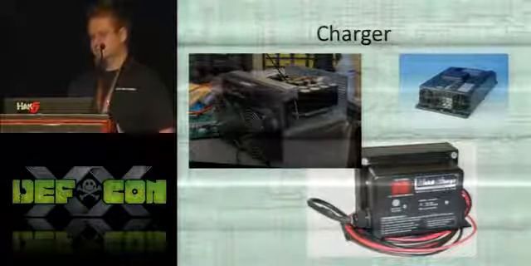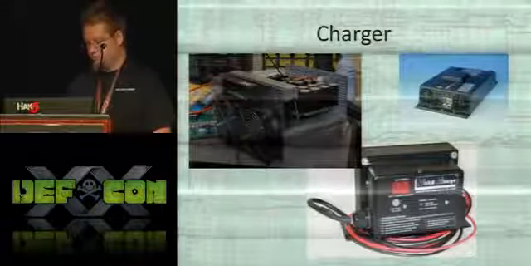Chargers, there's tons of chargers all over the place. I'm using a Quick Charger. It's not really that quick, but it works great for overnight.